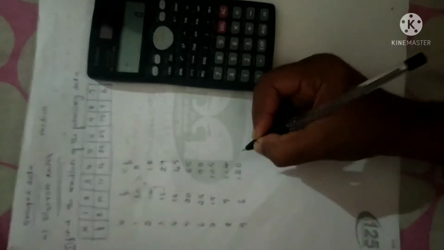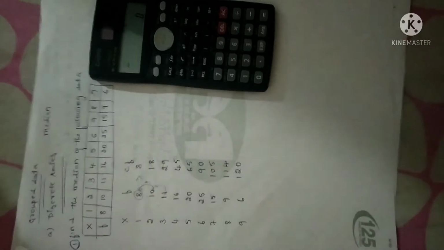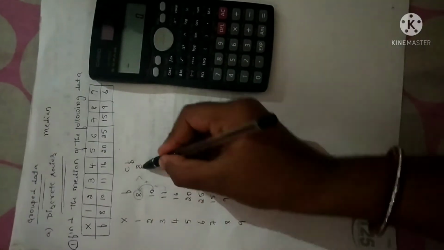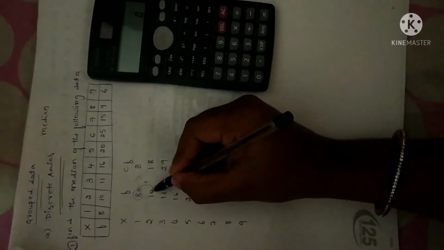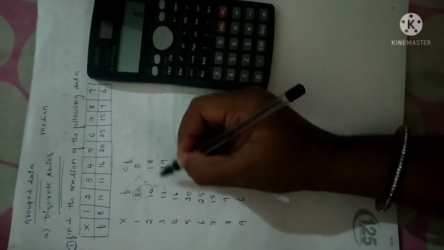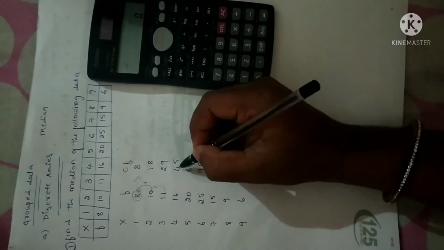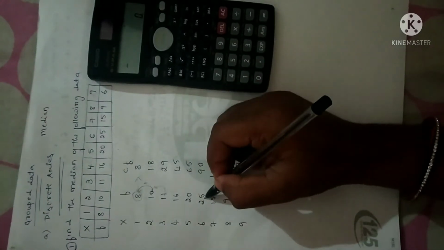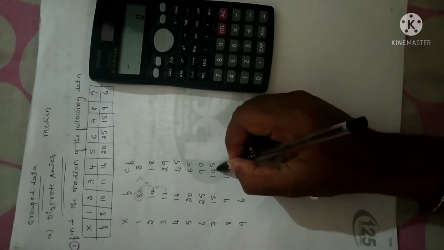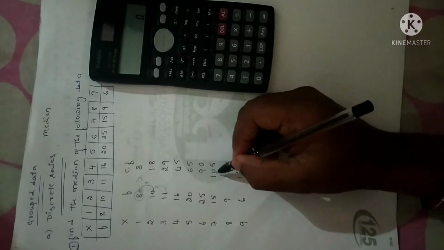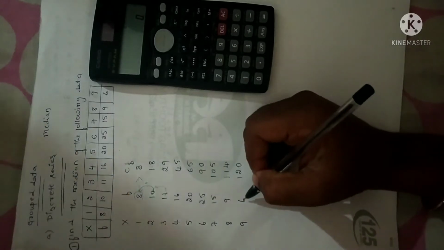So I'll repeat once again. To calculate the cumulative frequency, the first value we write as it is. For the next value you add 10 plus 8, 18. Next 11 plus 18, 29. 16 plus 29, 45. 20 plus 45, 65. 25 plus 65 is 90. Next we add 15 to 90, so you get 105. Then 105 plus 9 is 114. 114 plus 6 is 120.